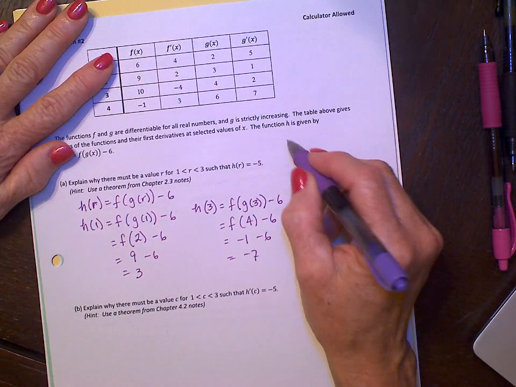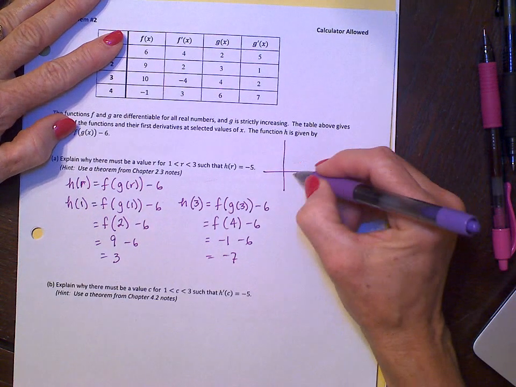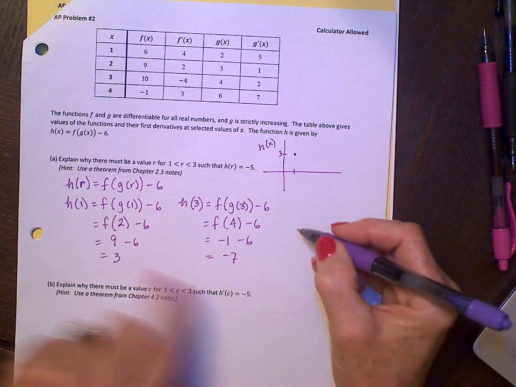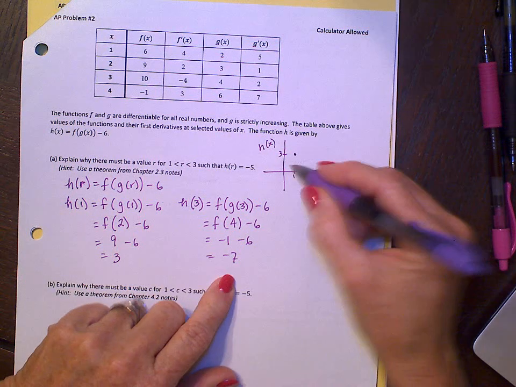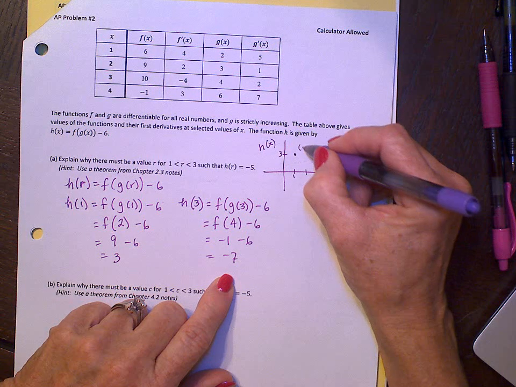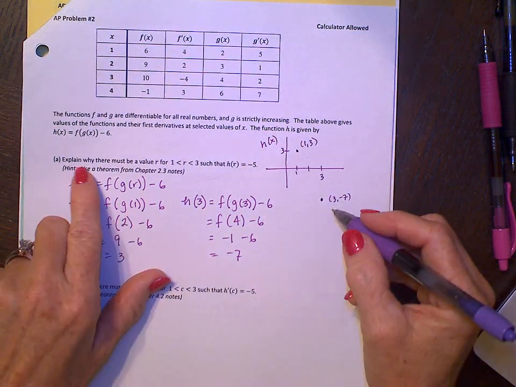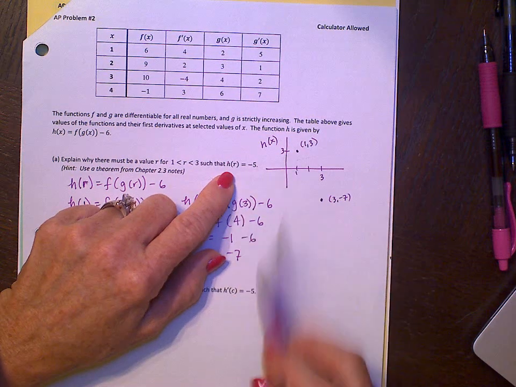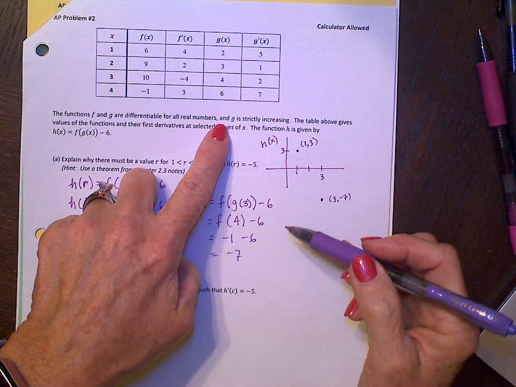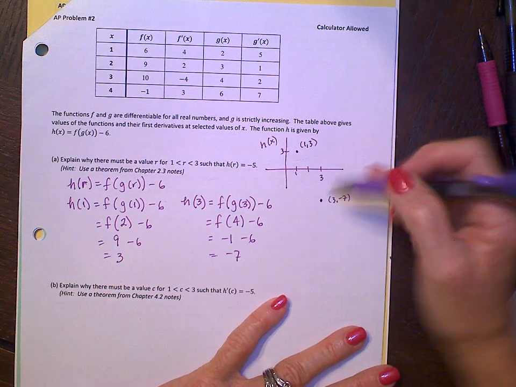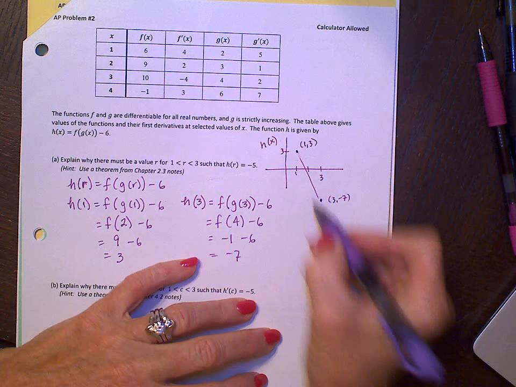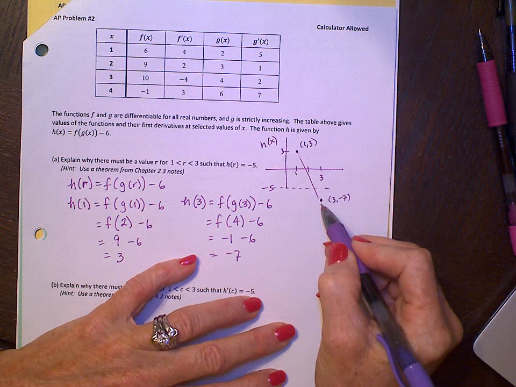So basically, if you think about the sketch of this, h of 1 is at 3, h of 3 is at negative 7. Okay, now they're saying explain why there must be a value of r such that h of r is equal to negative 5. The functions are differentiable and continuous, so their compositions are continuous. So we have to be able to connect this, which means we have to pass through negative 5 somehow, some way in between 1 and 3.